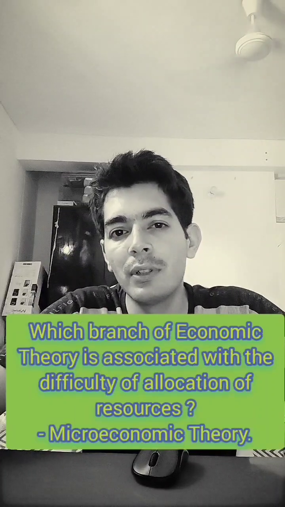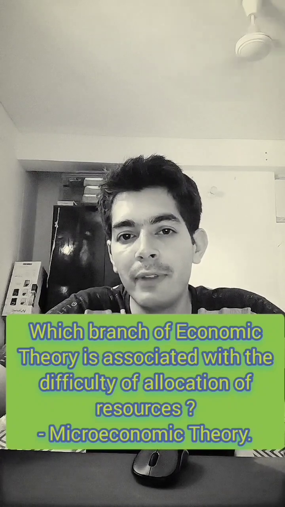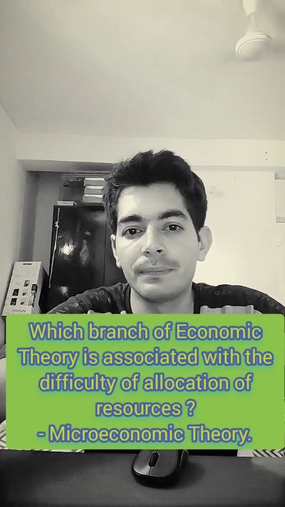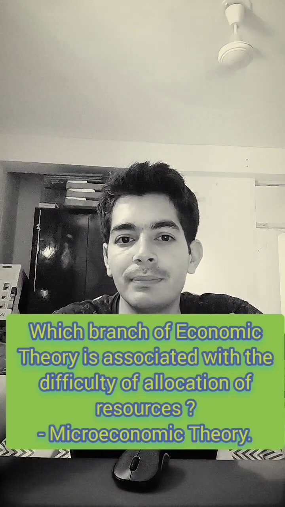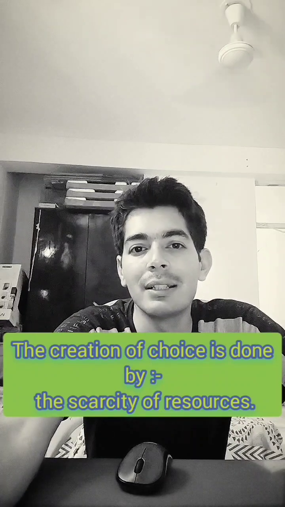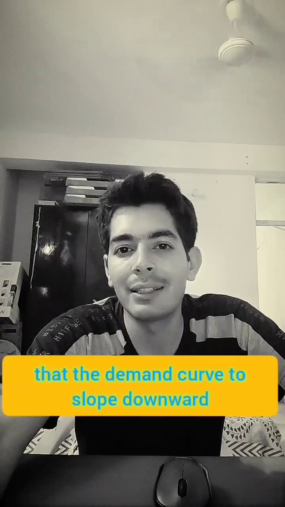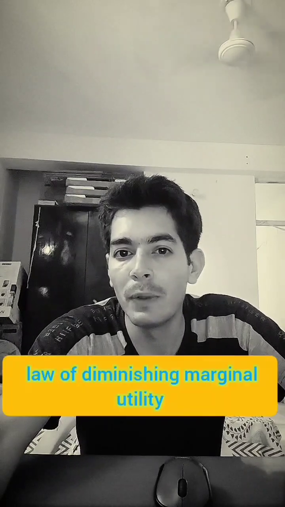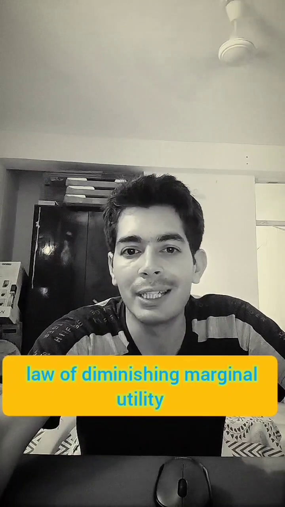Which branch of economic theory is associated with the difficulty of allocation of resources? Answer is microeconomic theory. The creation of choice is done by scarcity of resources. Which law defines that the demand curve slopes downward? So the law is the law of diminishing marginal utility.